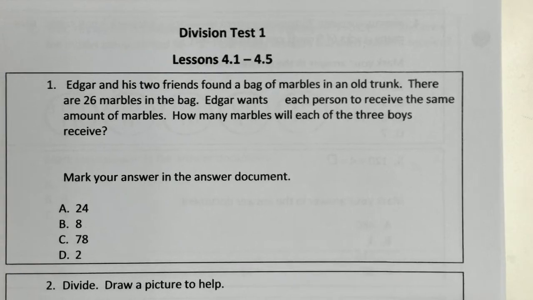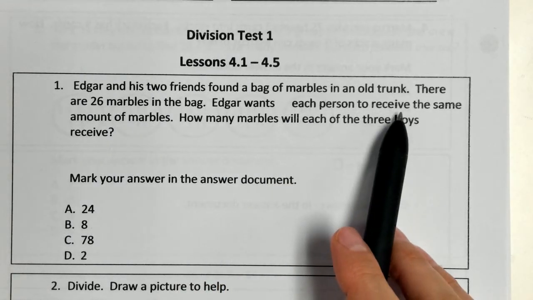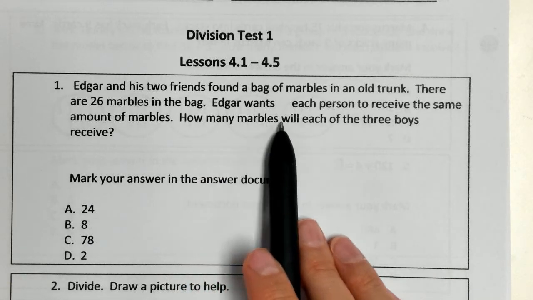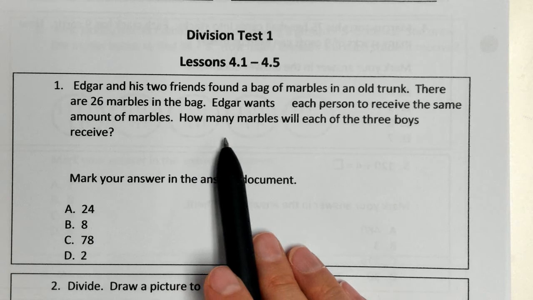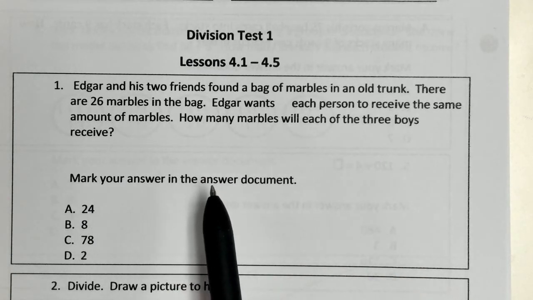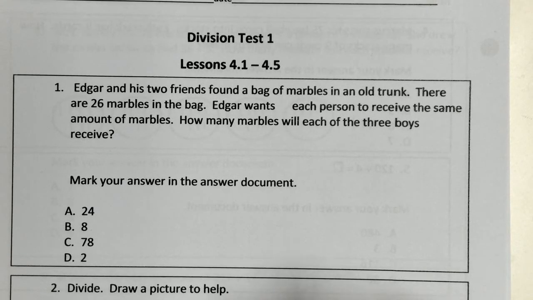All right. Edgar and his 2 friends found a bag of marbles in an old trunk. There are 26 marbles in the bag. Edgar wants each person to receive the same amount of marbles. How many marbles will each of the 3 boys receive? What is my division problem here? Jaslyn, what is my division problem?